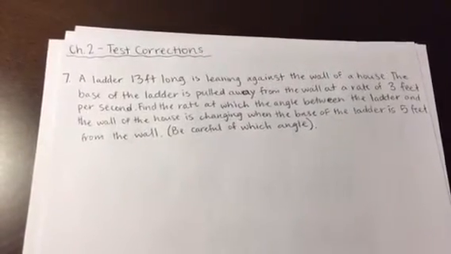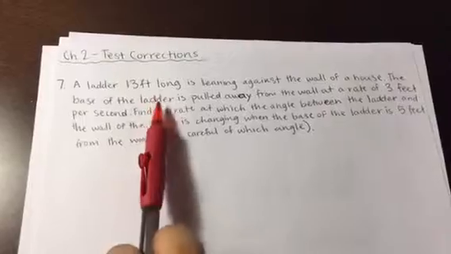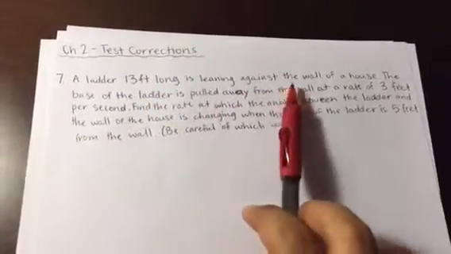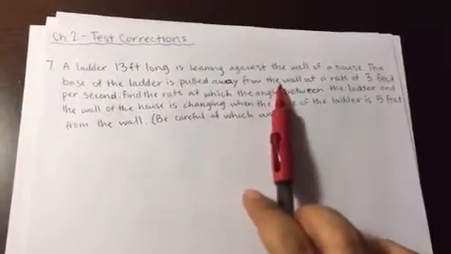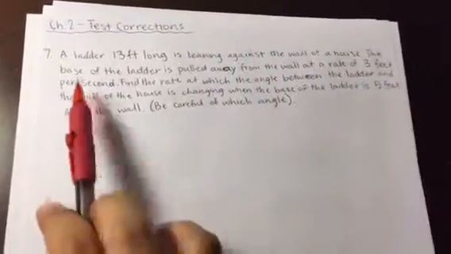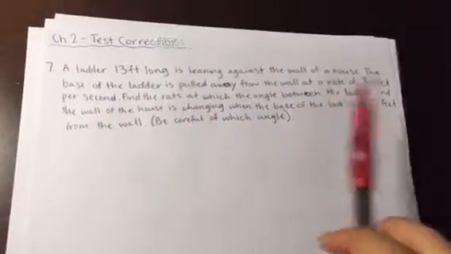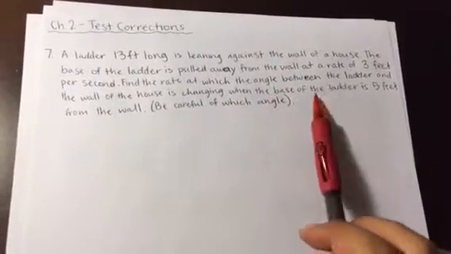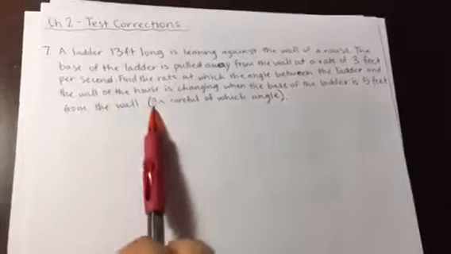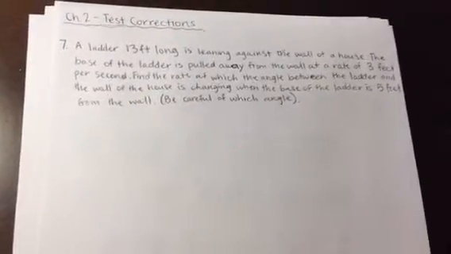Okay, in this problem, we have a ladder which is 13 feet long, leaning against the wall of a house. The base of the ladder is pulled away from the house at a rate of 3 feet per second. Find the rate at which the angle between the ladder and the wall of the house is changing when the base of the ladder is 5 feet from the wall. Be careful of which angle.